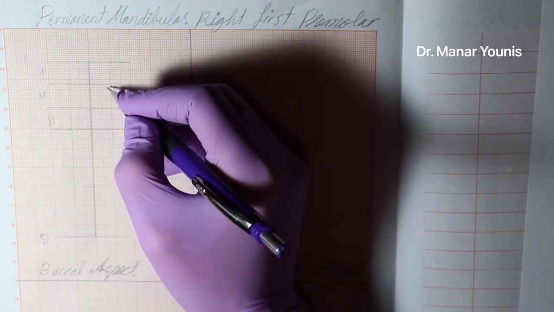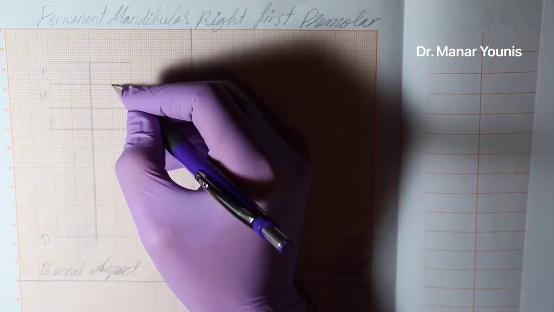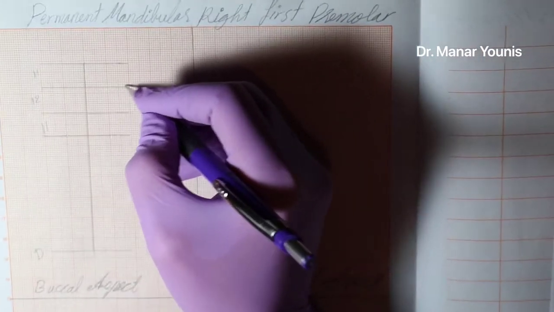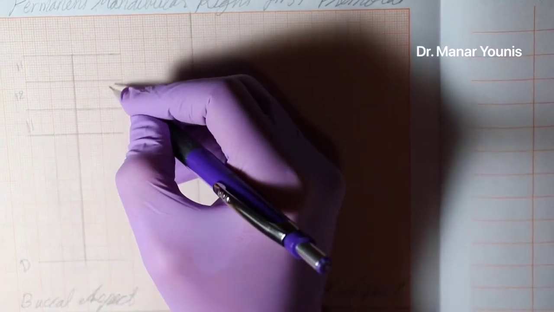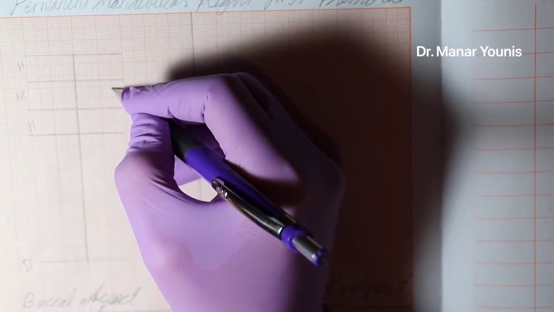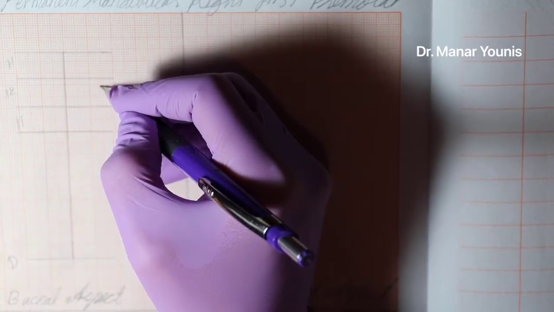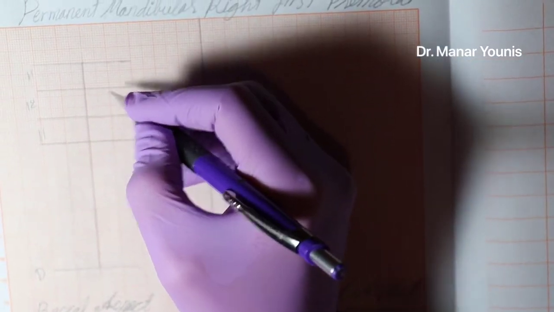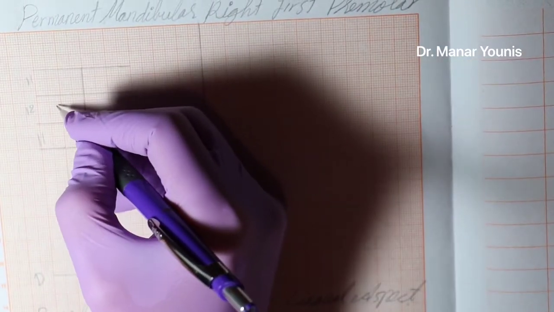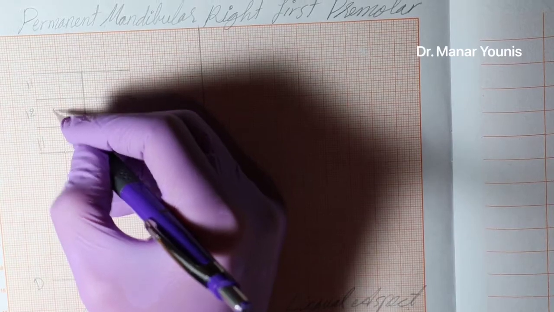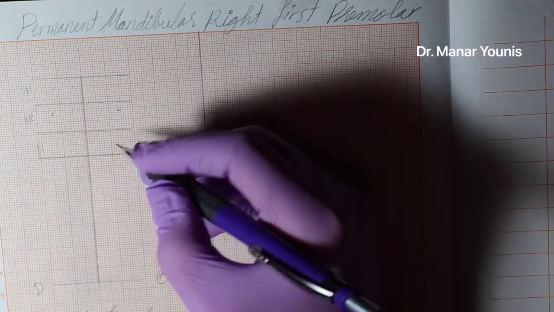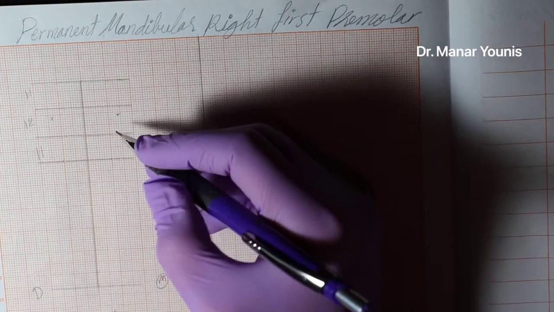The location of the contact points, I will go down from the junction between the occlusal and middle third about 4 millimeters and put a mark at the distance of 14 millimeters. So this is 14 millimeters to the mesial and 14 millimeters toward the distal. Then I will draw the outline of the crown according to the information in the lecture.